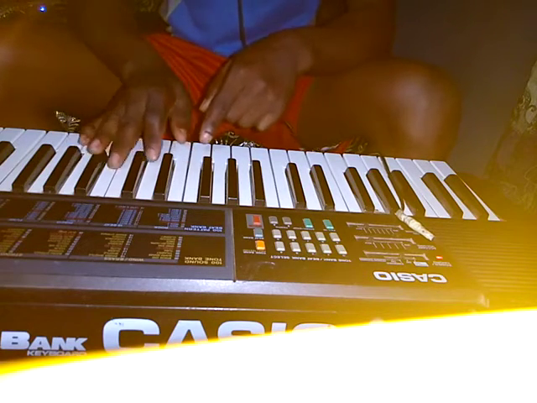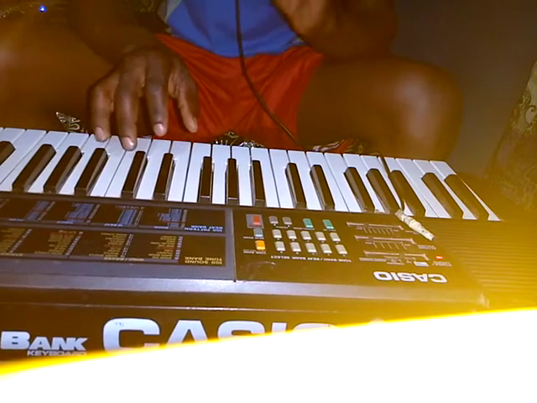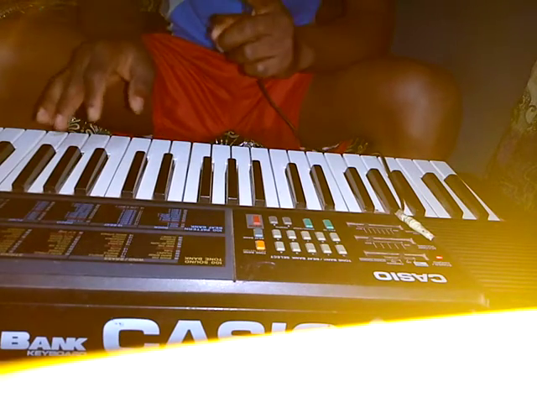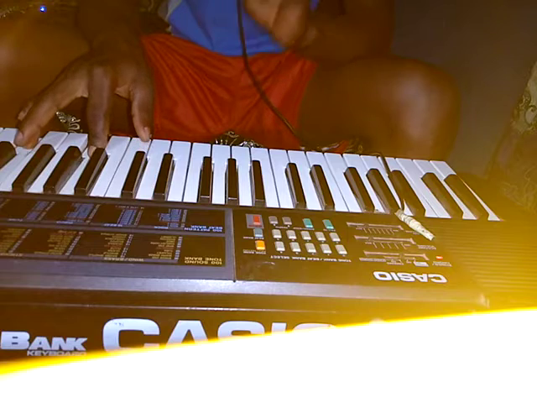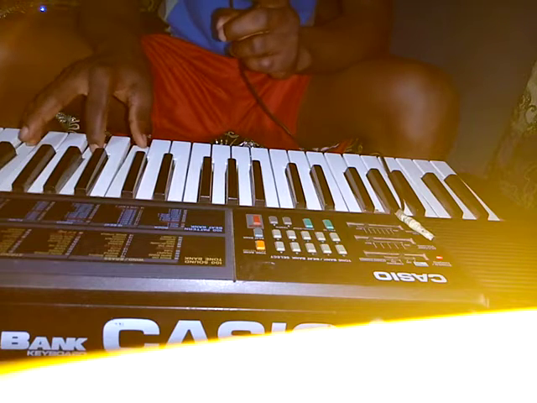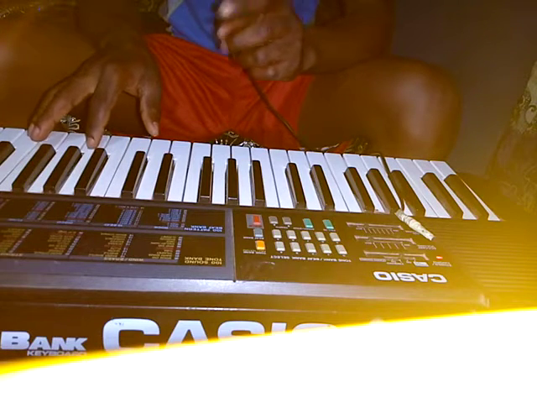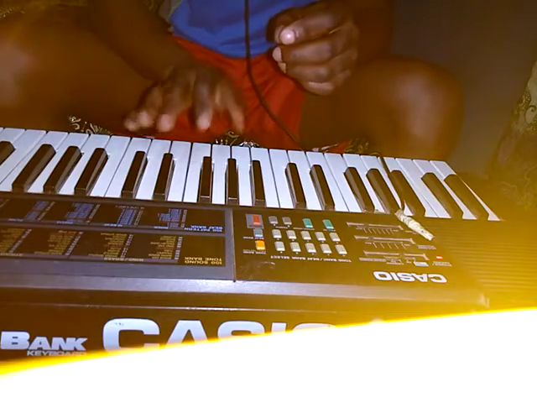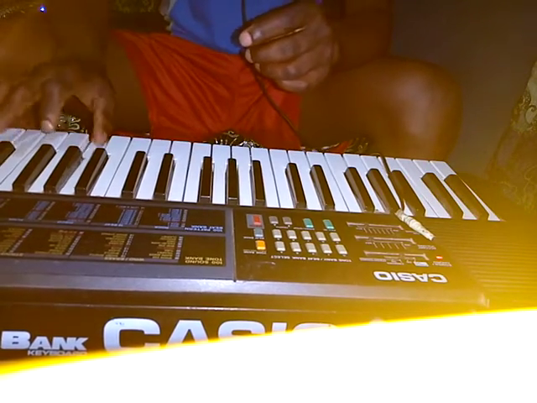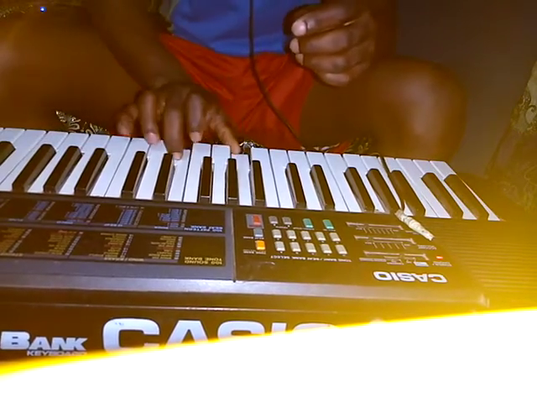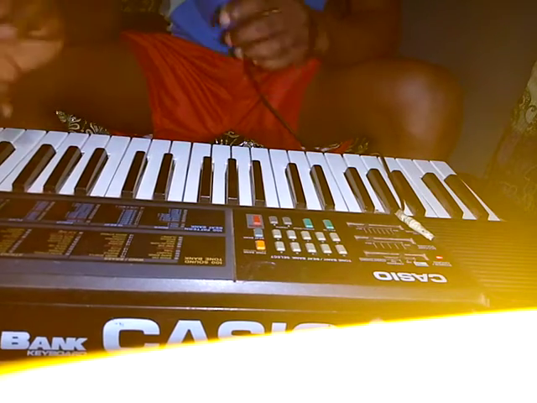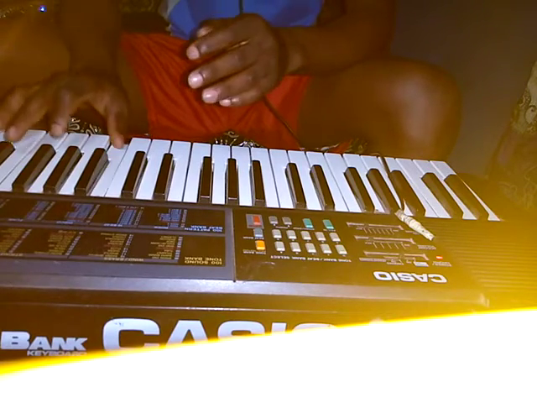If I start from Do, it forms an inversion. If I start from Mi, it forms an inversion. If I start from Sol, it forms an inversion. The same thing goes for other chords: Fa, La, Do.